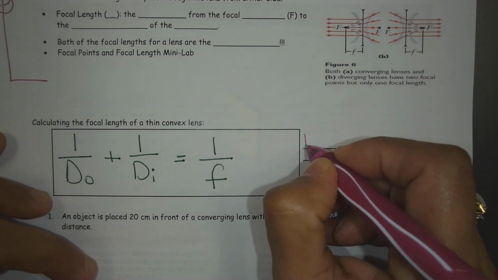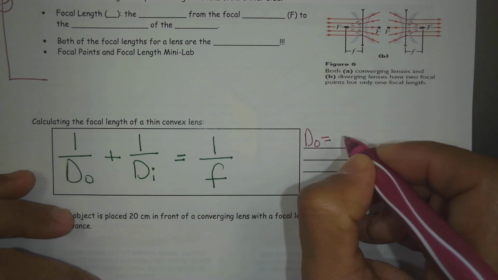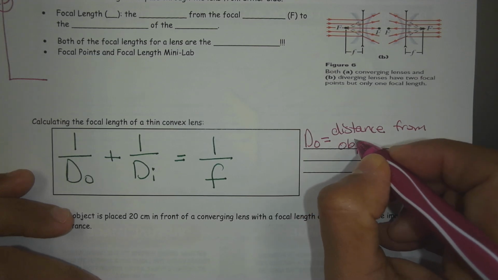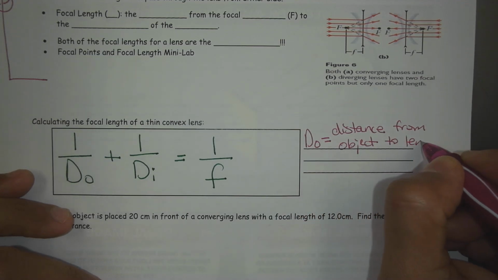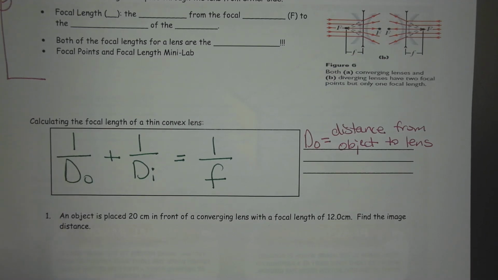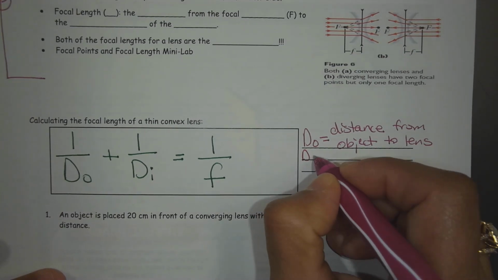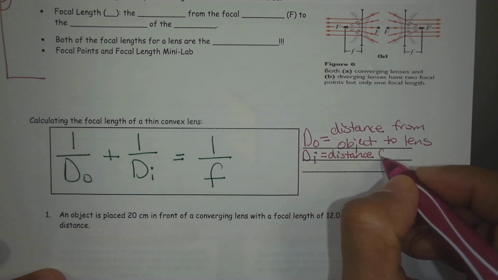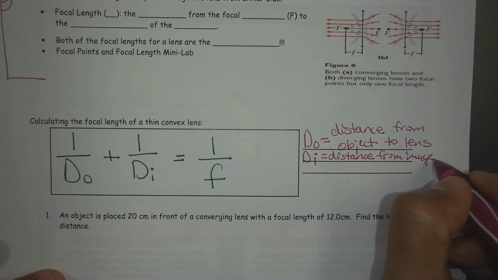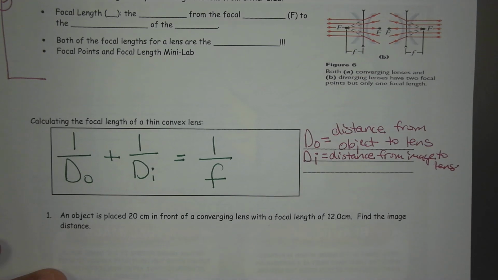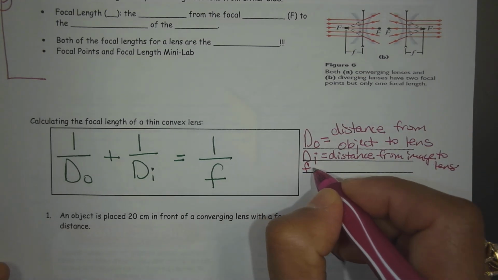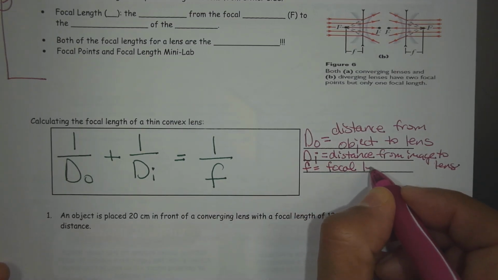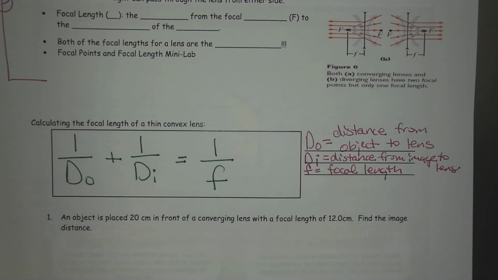Here we go. 1 over DO equals the distance from the object to the lens. I'll show you what I mean in just a moment. 1 over DI equals the distance from the image to the lens. And then the F, which is lowercase, not capital, stands for focal length. Okay? Focal length.